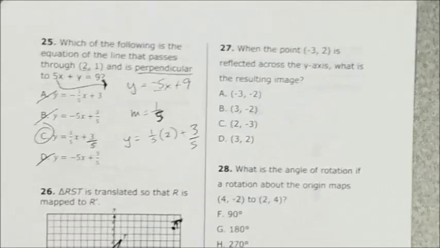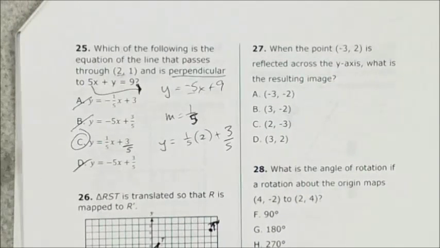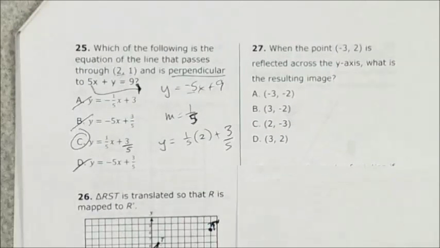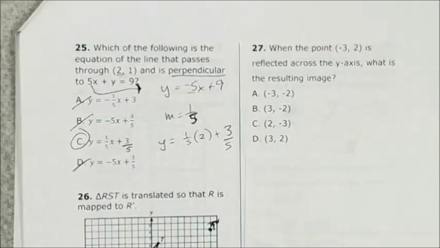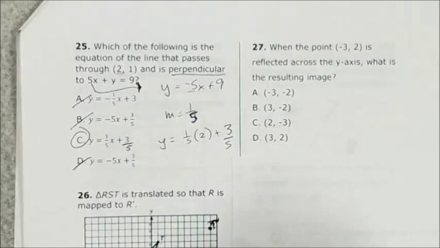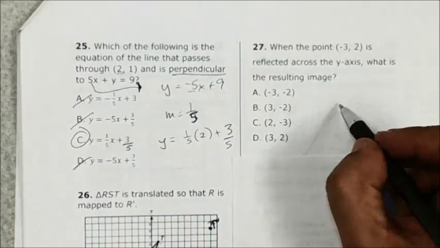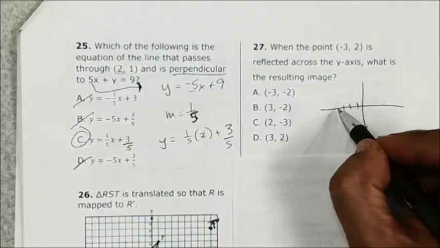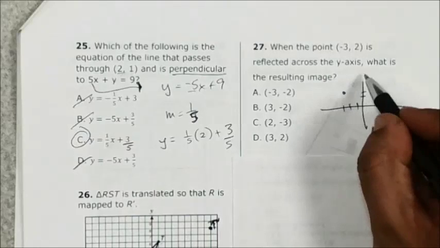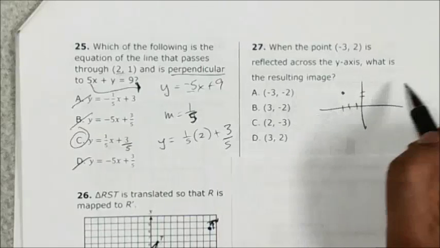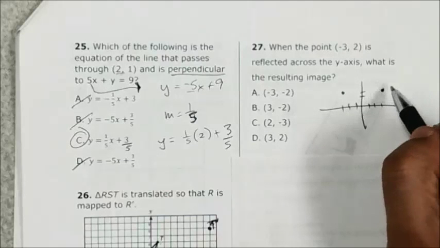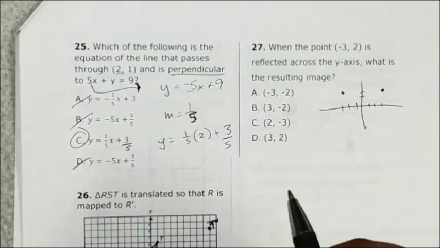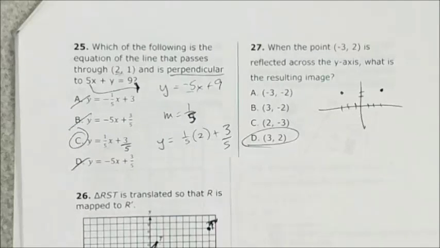For number 27, it's asking me to reflect this point, -3, 2, across the y-axis, and what's the resulting image. Okay, reflecting across the x or the y-axis. If I'm here at -3, 2, and I reflect across the y-axis, I'm going to go the same distance on the other side. So that's going to put it there, which would be +3, +2. So D is the right answer for a reflection on the y-axis.